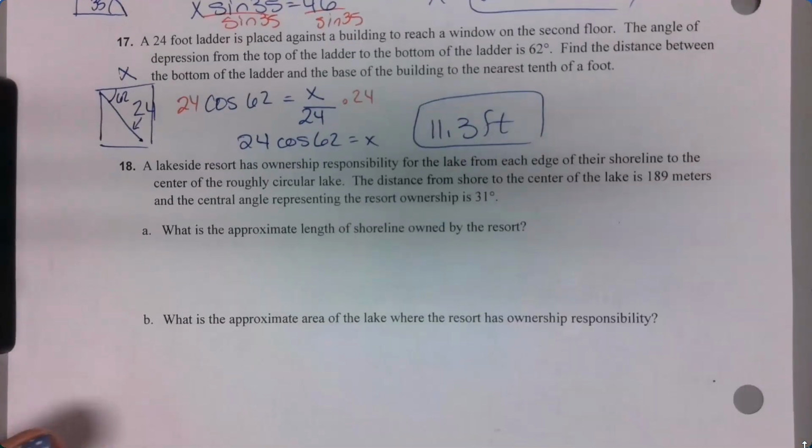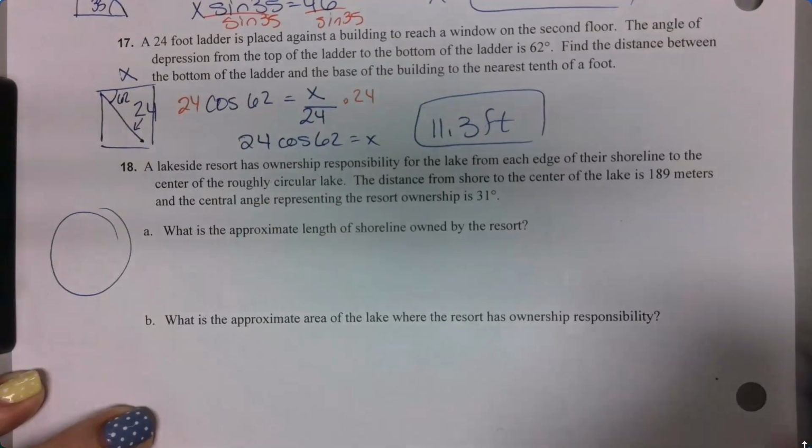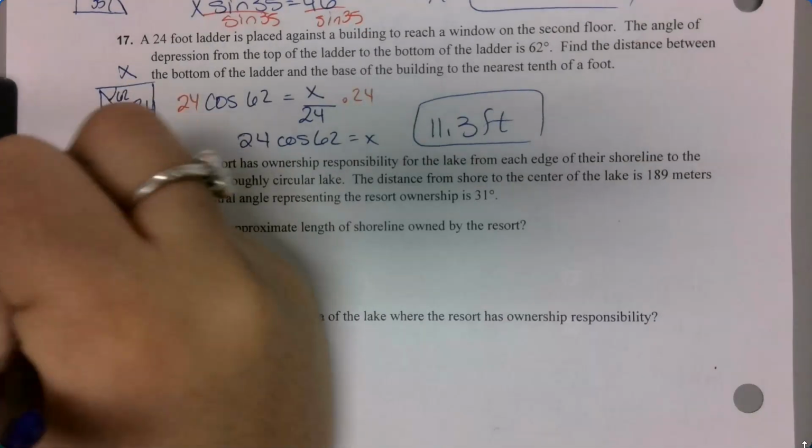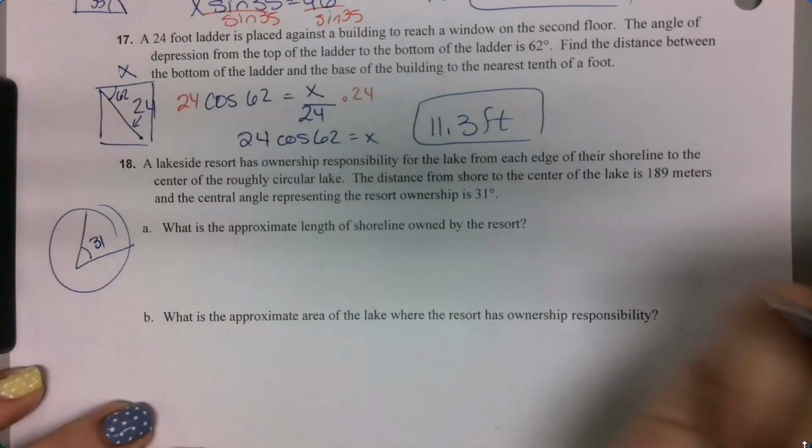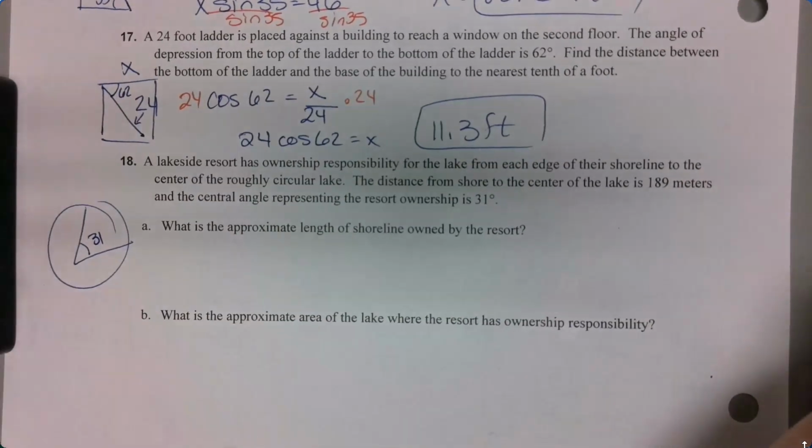Okay, number 18 says the Lakeside Resort has ownership responsibility for the lake from the edge of their shoreline to the center of the roughly circular lake. The distance from the center of the lake is 189 meters, and the central angle representing the resort is 31. So they have a circle lake, and they have 31 degrees. Distance from the center to the shore is 189. That is my radius.